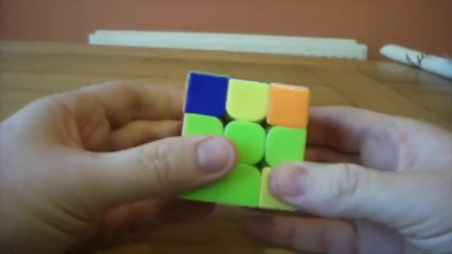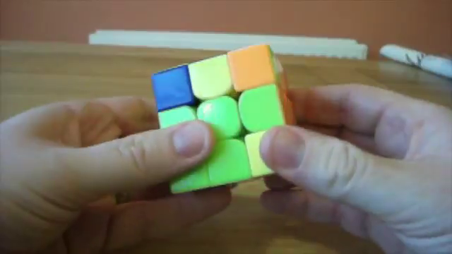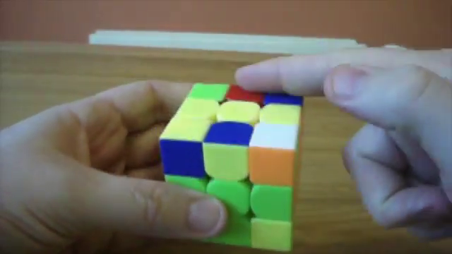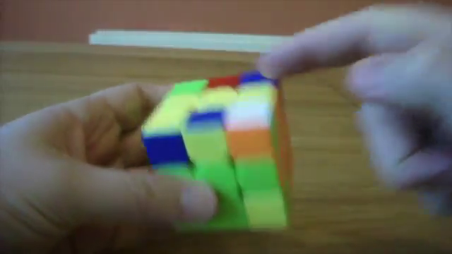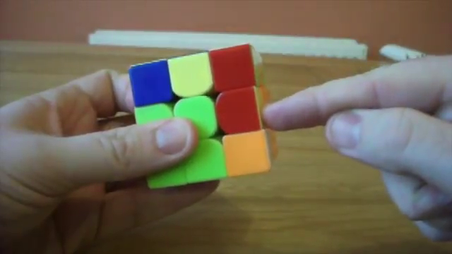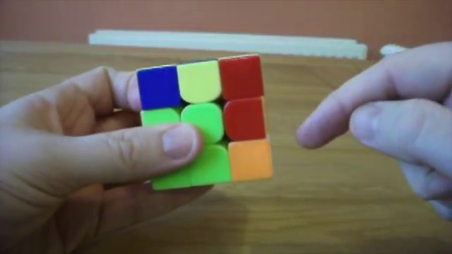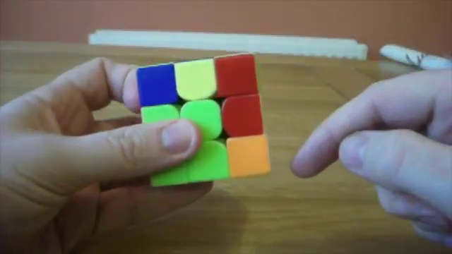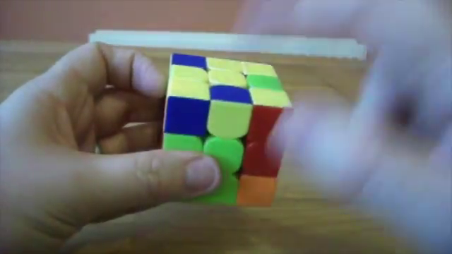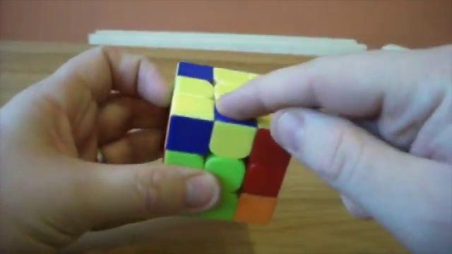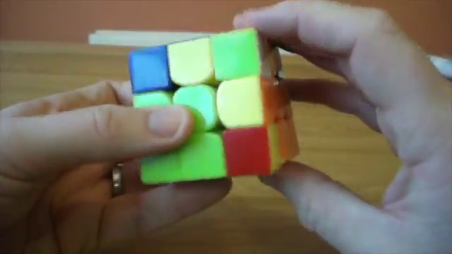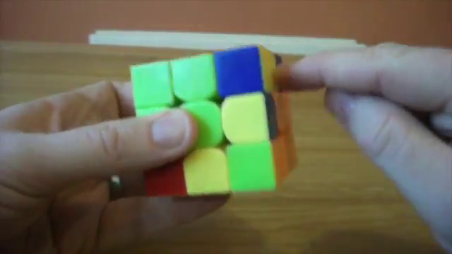Okay, so now we've got another interesting case. Remember, what we're talking about is this cycle from here to here to here. This is oriented, so we'll put an oriented piece in the slot, because we're talking about moving this piece into here. So these two, for example, we move this in here, and they're now on this cycle.